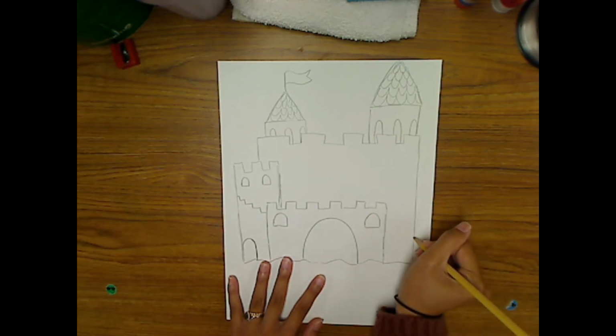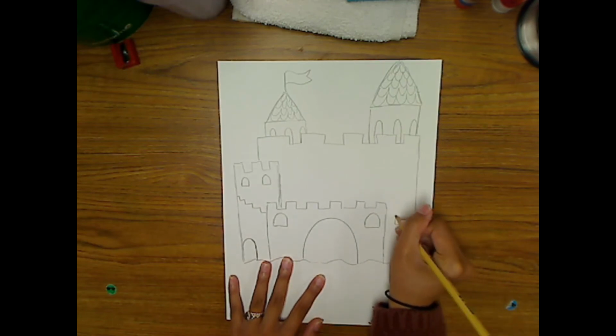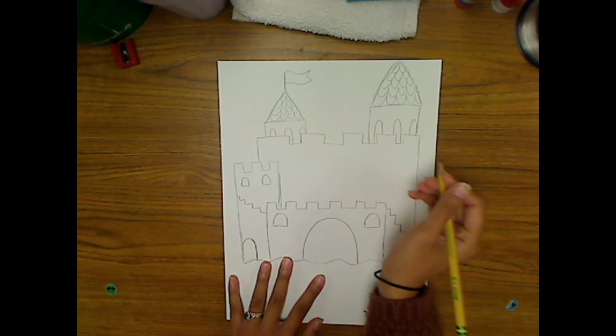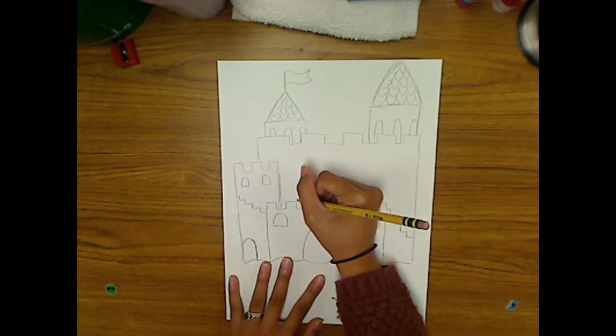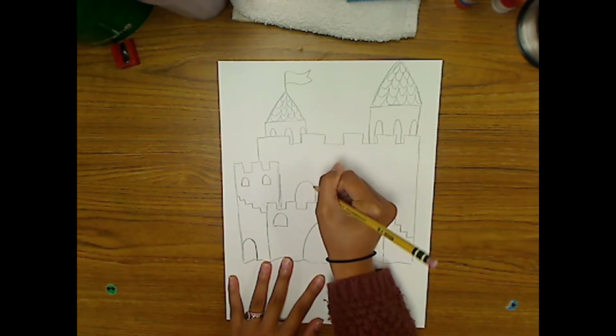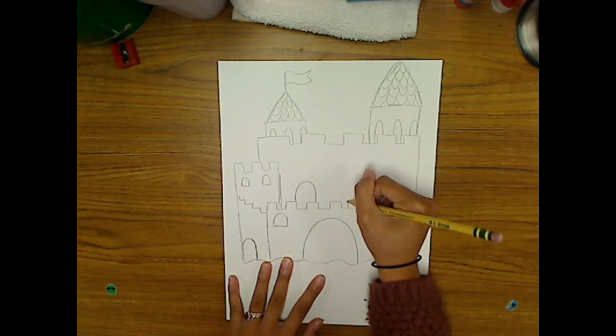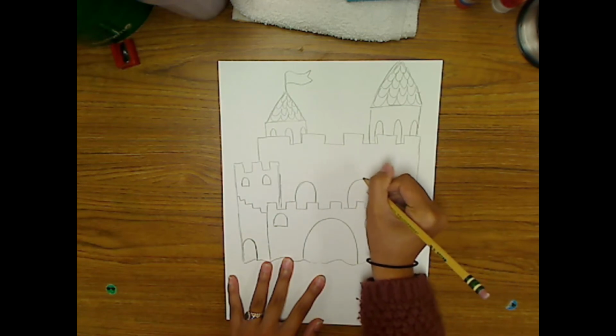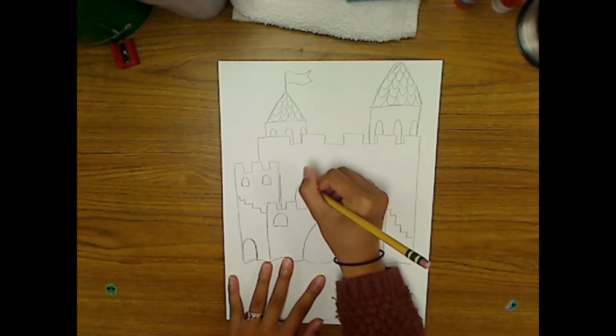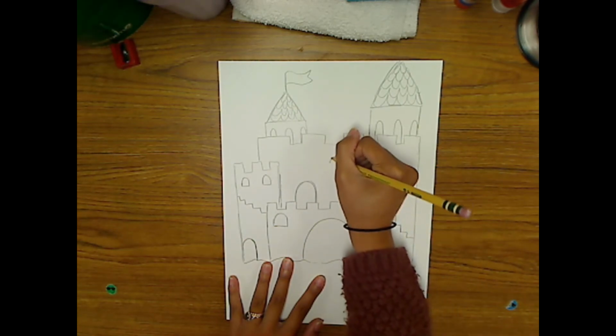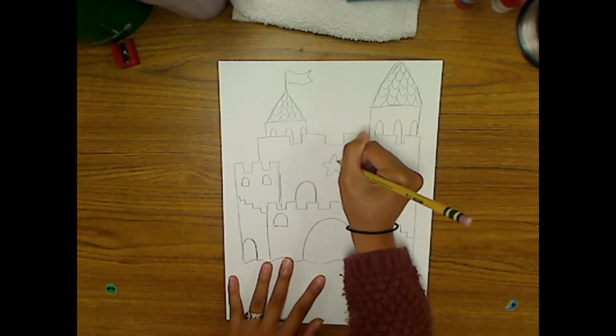And just to add a little bit more to that right side there, I will add that staircase and then add some more windows or doors, maybe at the top right there. You can think of those two doors there as being connected like a balcony.